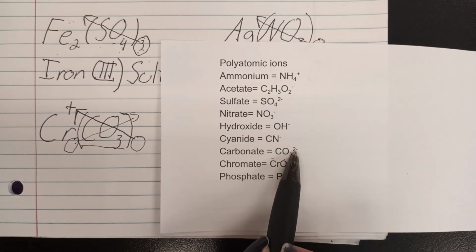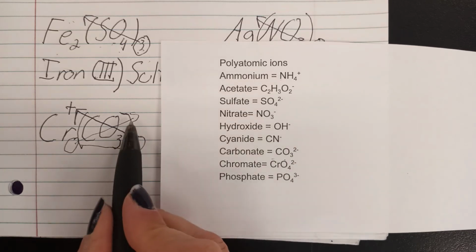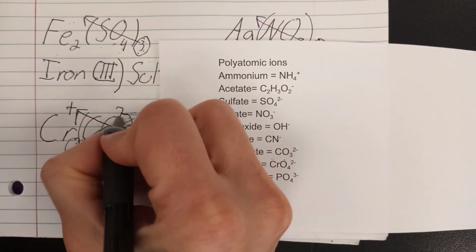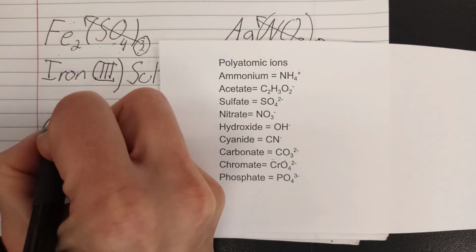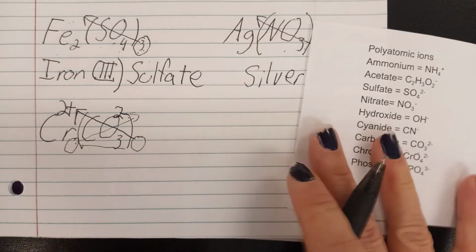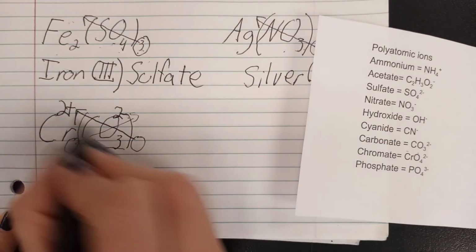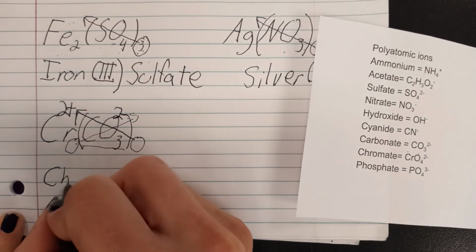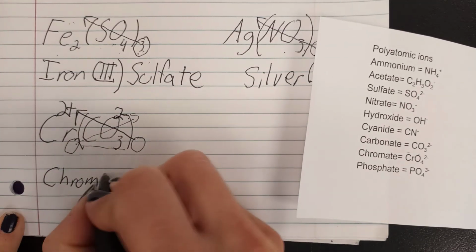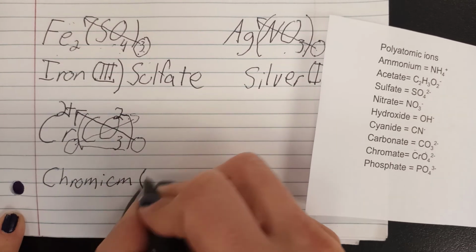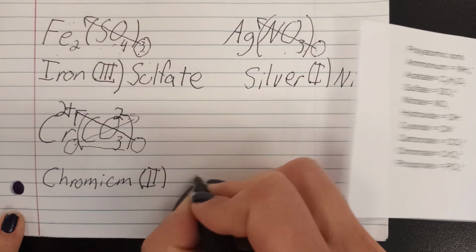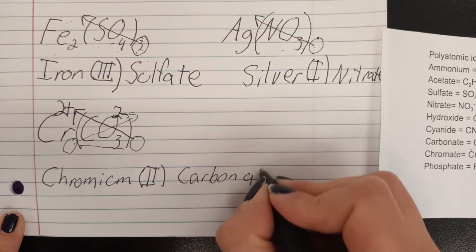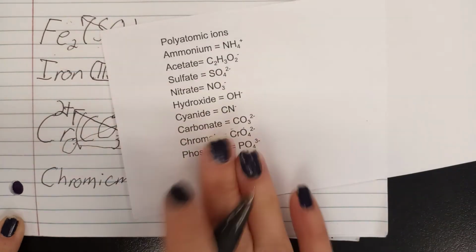Where did that 2 go? In order for this 2 to have disappeared, it had to have been reduced. So there had to have been a 2- here, which means that this was originally a 2+. So this is not chromium 1 as it looks when I pull this number up, but this is indeed chromium 2. Okay, carbonate, because that came off my list here.